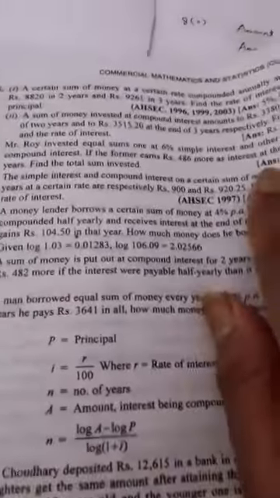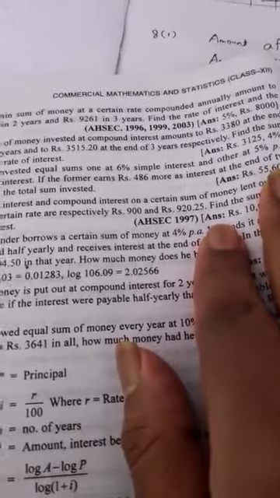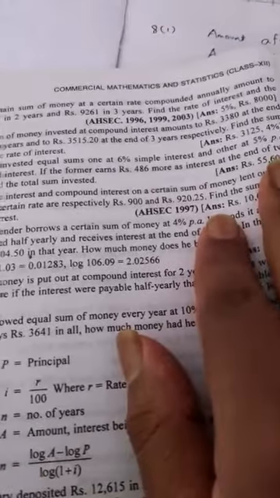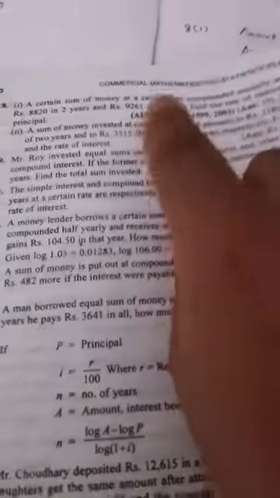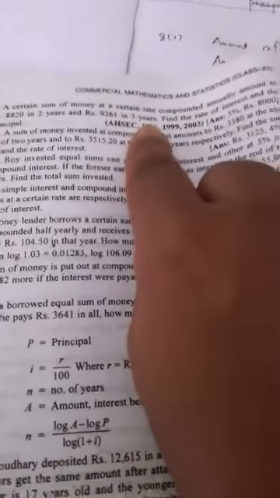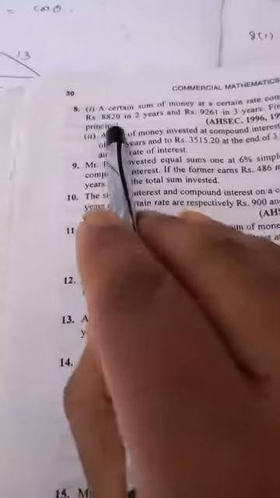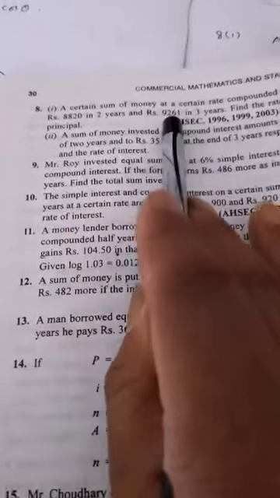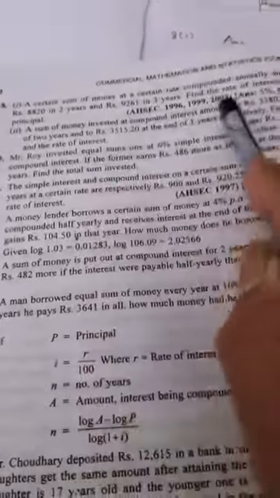Question number 8. A certain sum of money at a certain rate compounded annually amounts to rupees 8820 in 2 years and 9261 in 3 years. Means you have a principal, that principal becomes an amount 8820 in 2 years and 9261 in 3 years. Find the rate of interest and the principal.